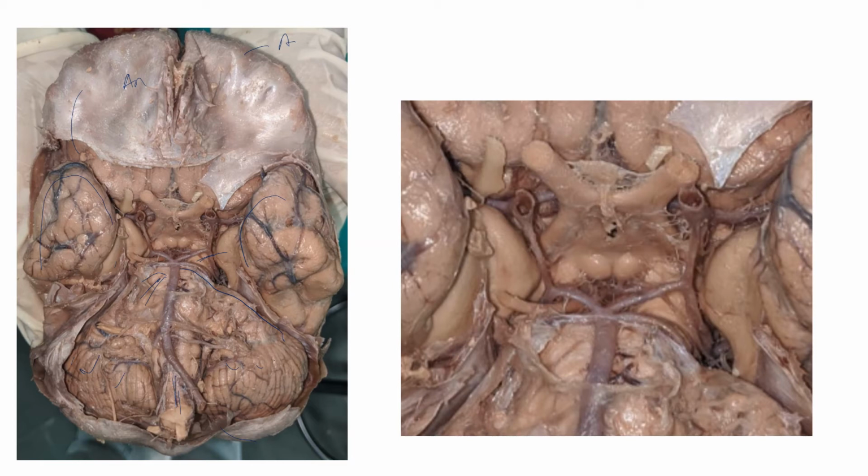So this is the enlarged view to show the area that is known as interpeduncular fossa. Around this interpeduncular fossa, you will find the anastomosis of the vessel, and that is known as circle of Willis. So first of all, you must know the boundary of this fossa, that is known as interpeduncular fossa.